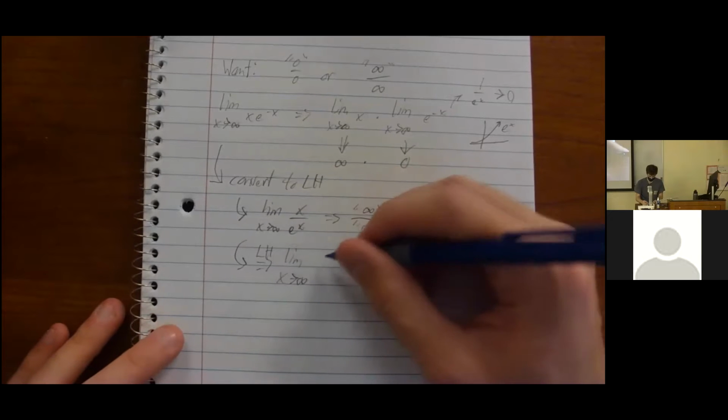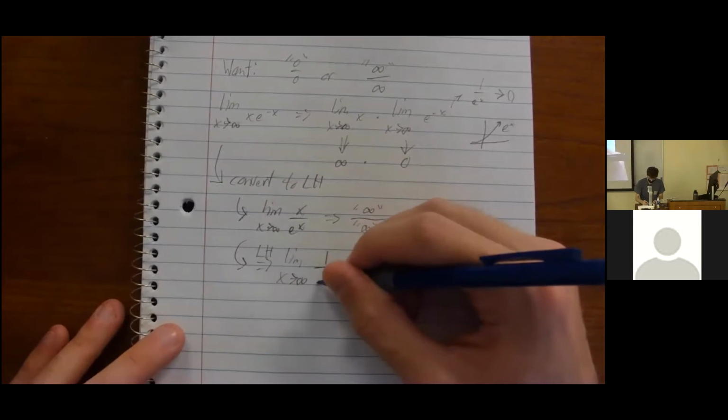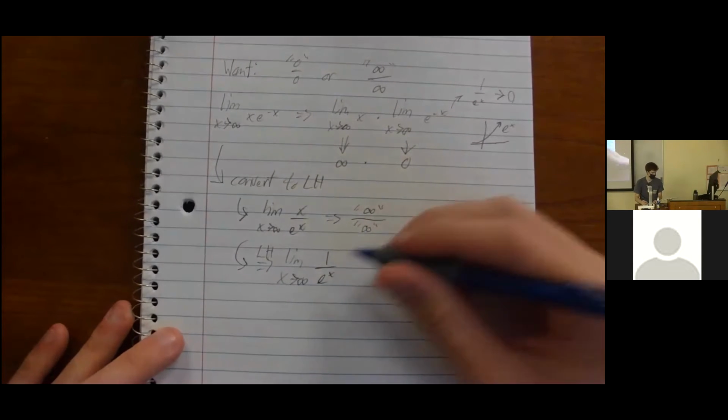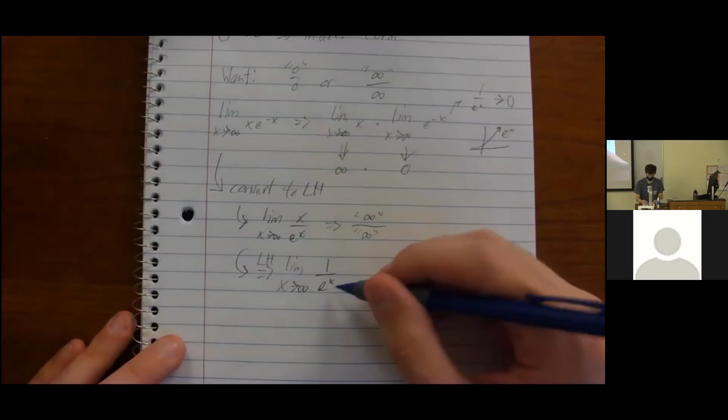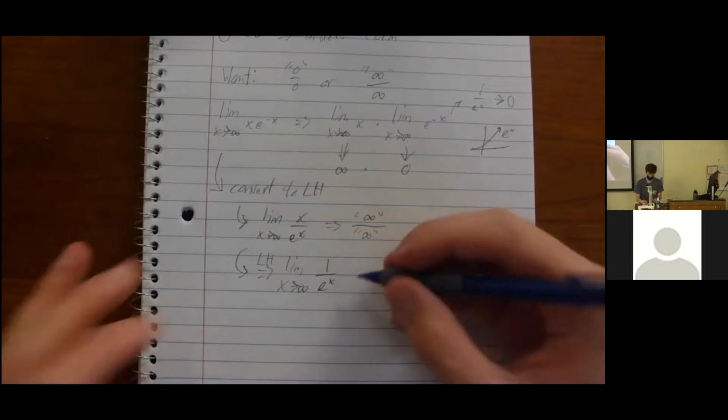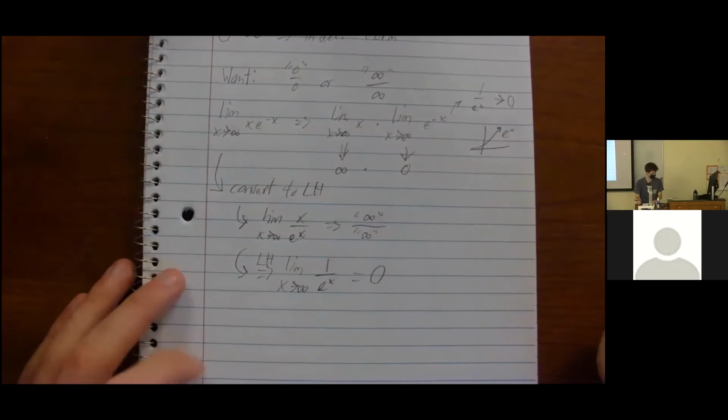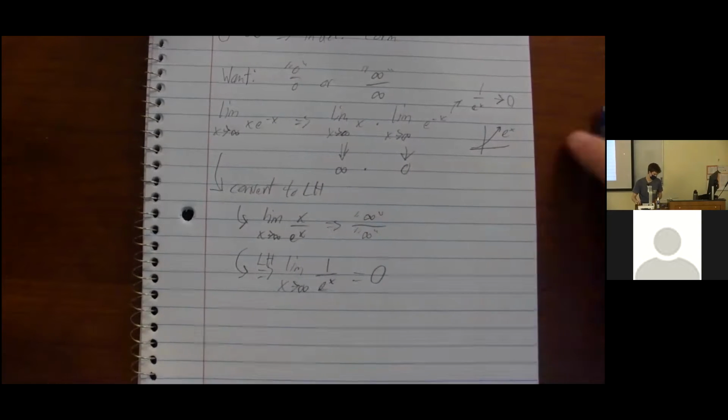You take the derivative of the top separately from the bottom, and vice versa. So you take the derivative of the top, which is just 1. Bottom is e to the x. And from here, it's a pretty simple limit problem. e to the x goes to infinity. So since the bottom is going to infinity, it's going to be 0. So that's a really quick problem.